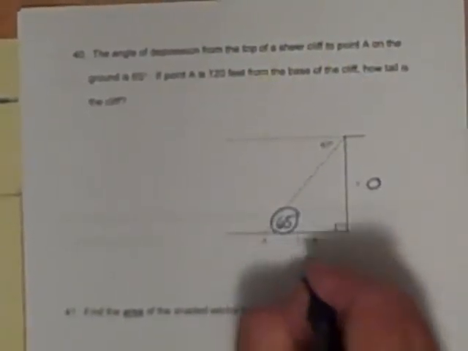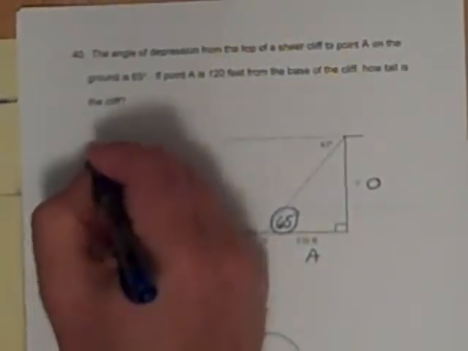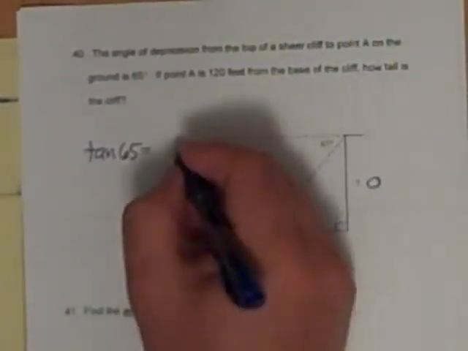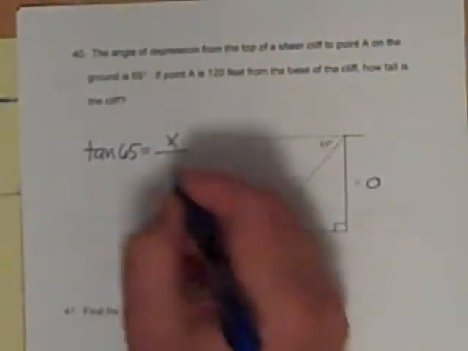Circle our angle, label our sides. This is opposite, so we'll make O over there. This is adjacent, A. We're going to use tangent. Tan 65 equals opposite, which is x, we don't know it, over adjacent, which is 120. Get x by itself, we're just going to multiply both sides by 120.